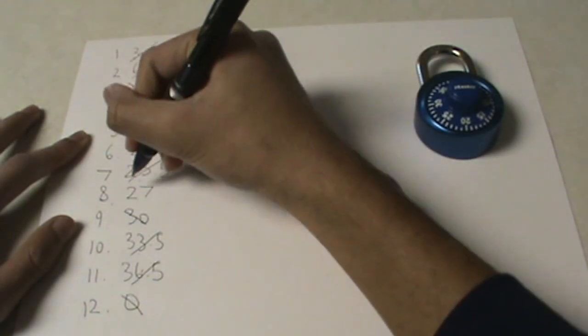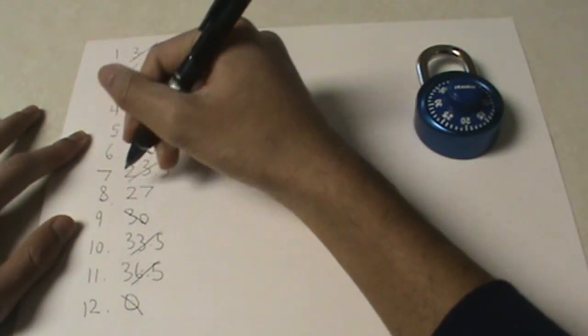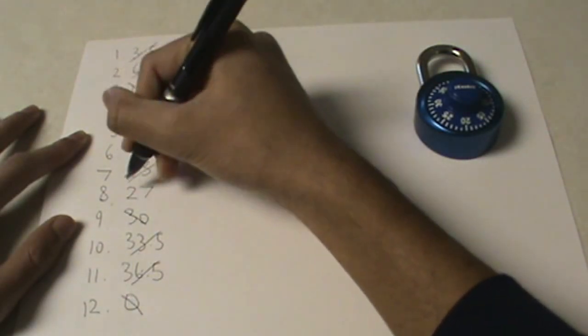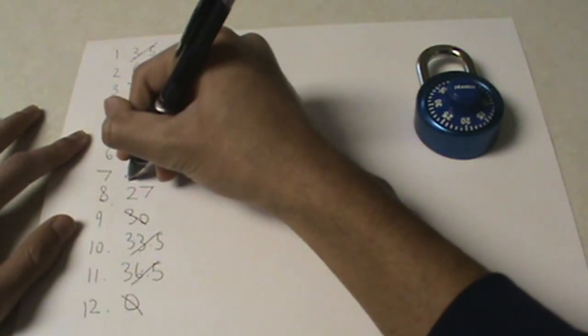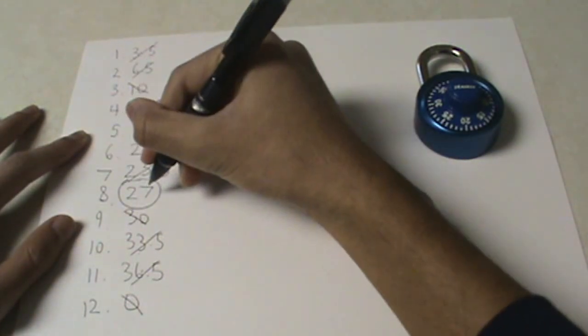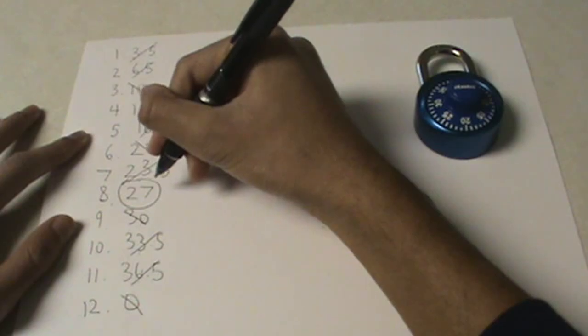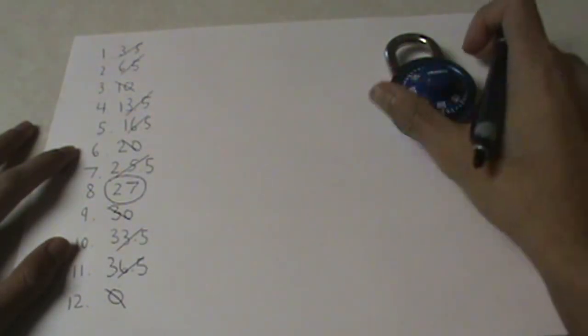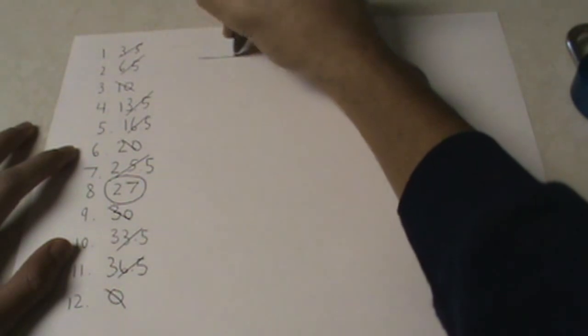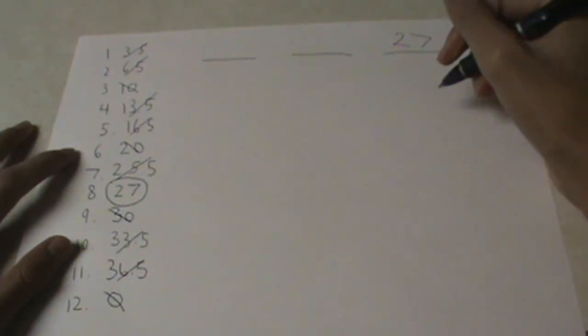Now, you should have one number left, and that number is 27. This is the third number in your combination. So just to keep organized, we'll write down 3 slots here. And we know 27 is our third number in the combination.